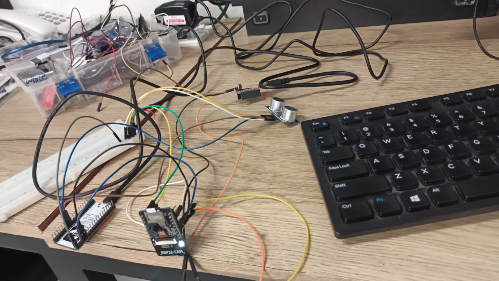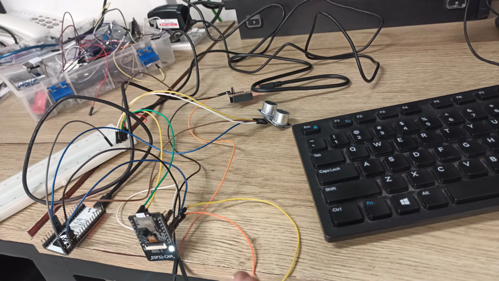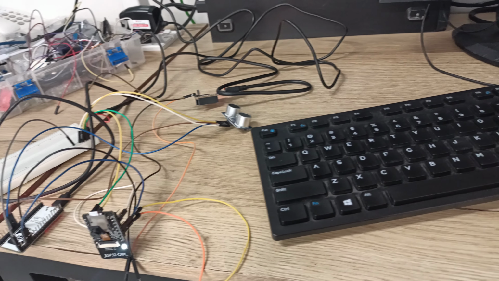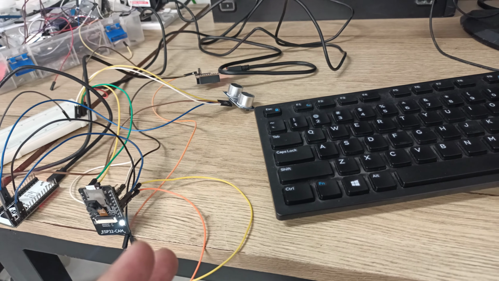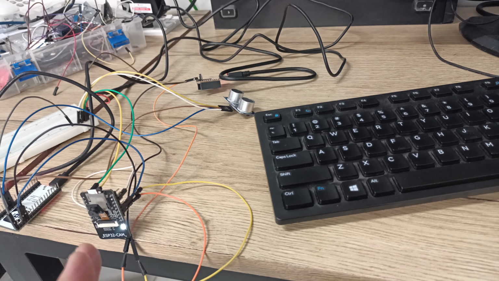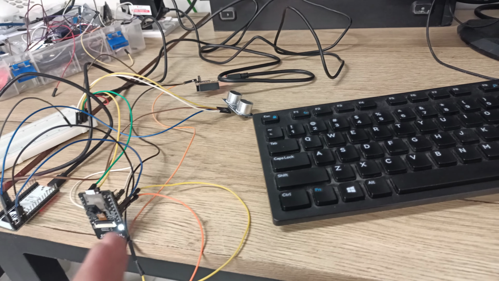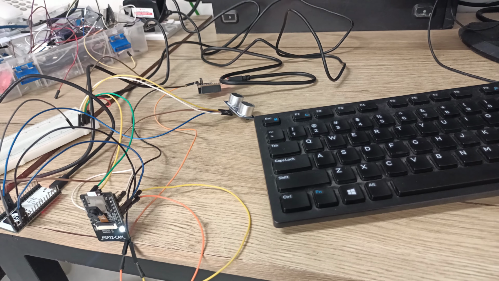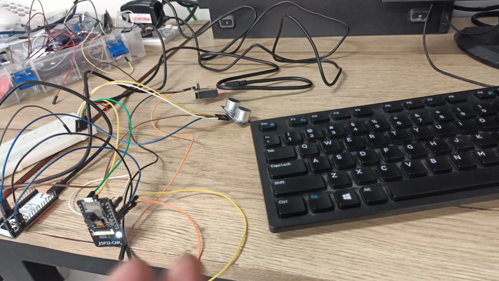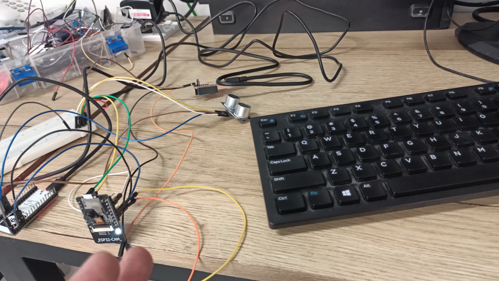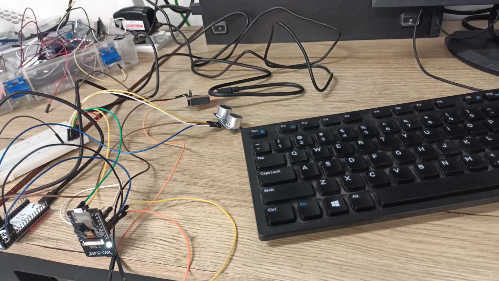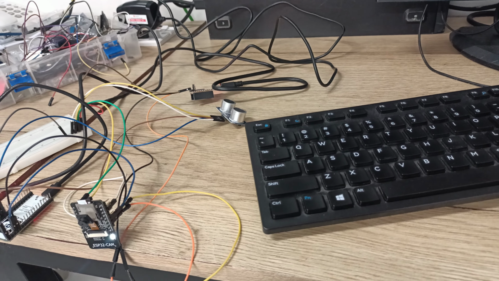And now we will understand why we use ultrasonic sensor in this system. Here the ultrasonic sensor will be installed with this ESP module to detect the motion or presence of any person in the room or on the door or anywhere.